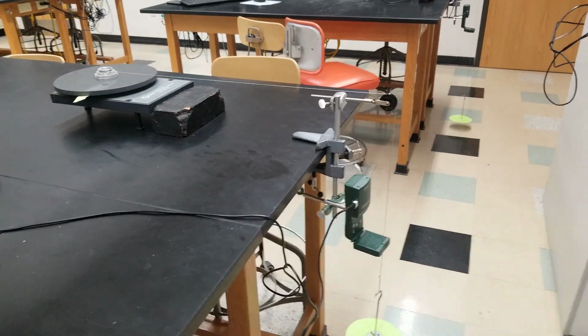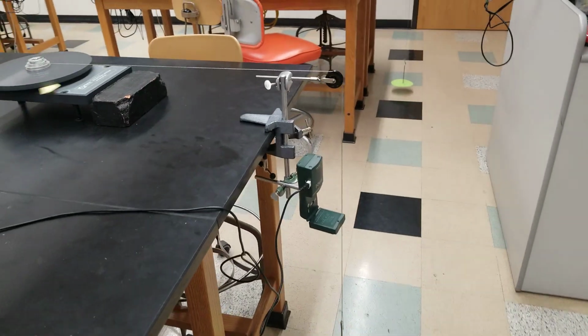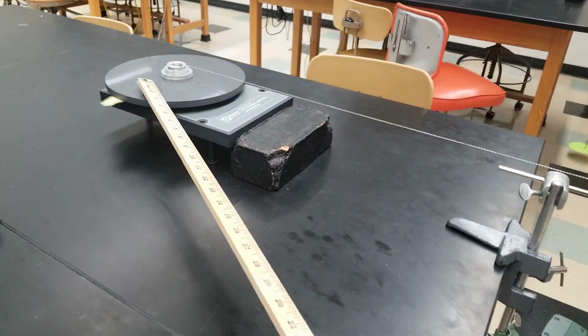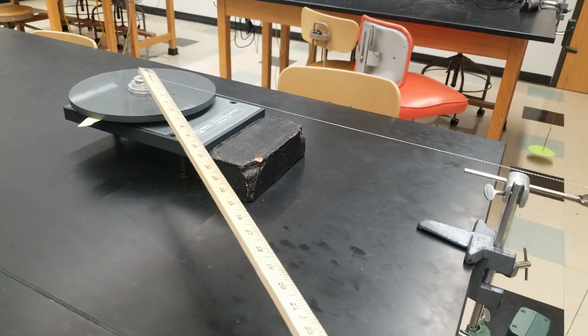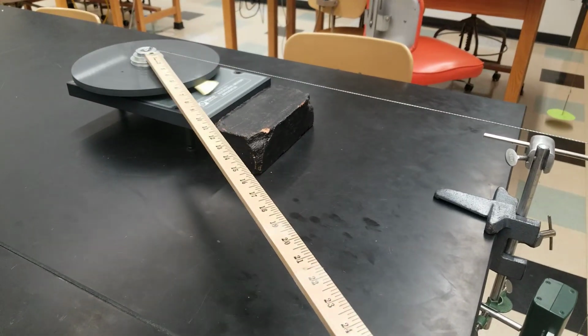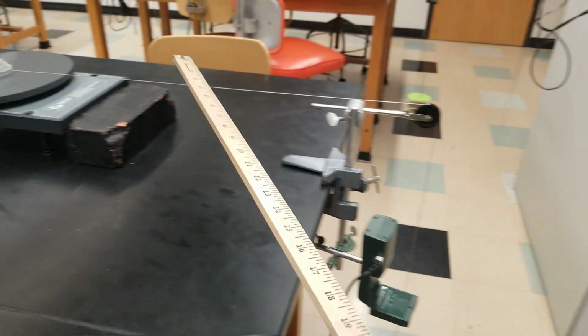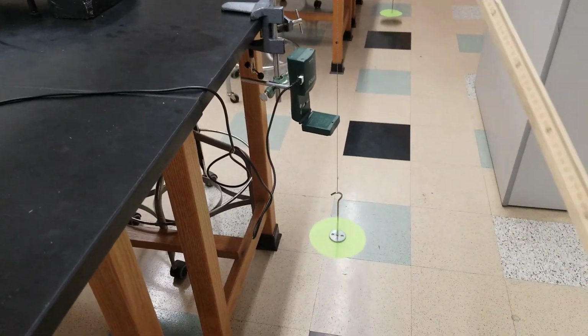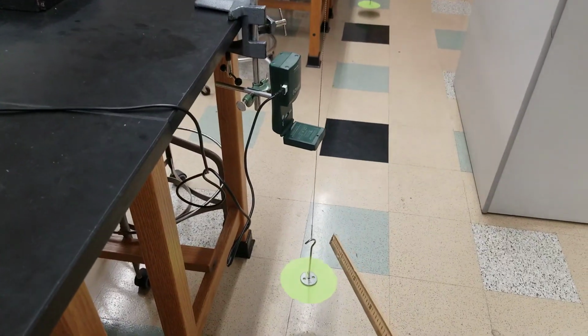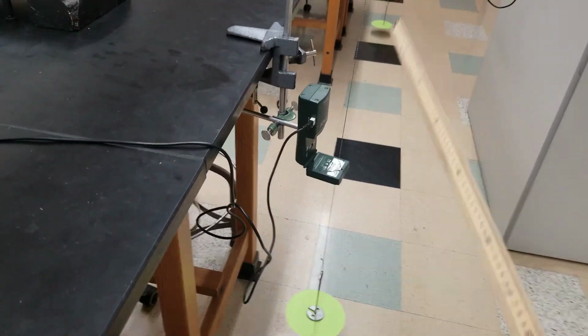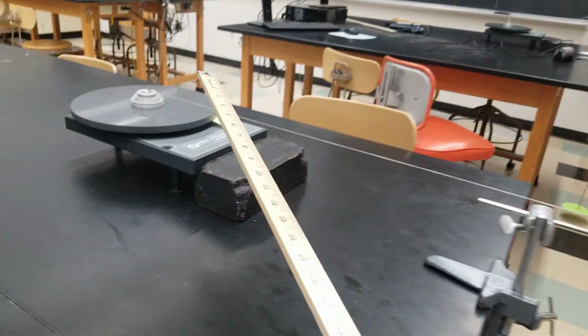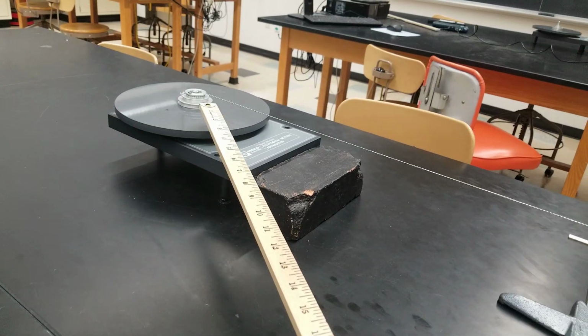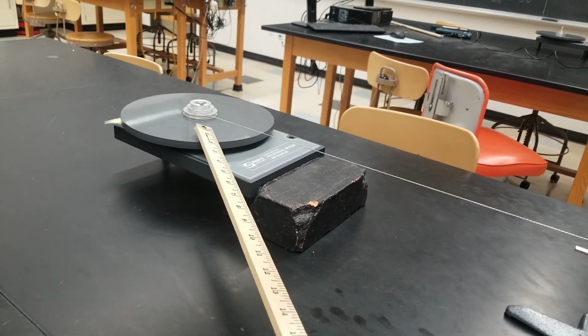This lab is about rotational dynamics. So we're going to study the rotational motion of this disk, and there is a string wound around the axis and going over the pulley, and we have some hanging mass here. Because of the weight of the hanging mass, the system will accelerate downward, and as a result, this disk will rotate faster and faster.